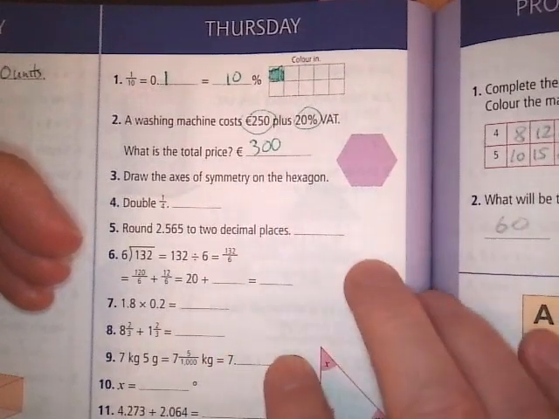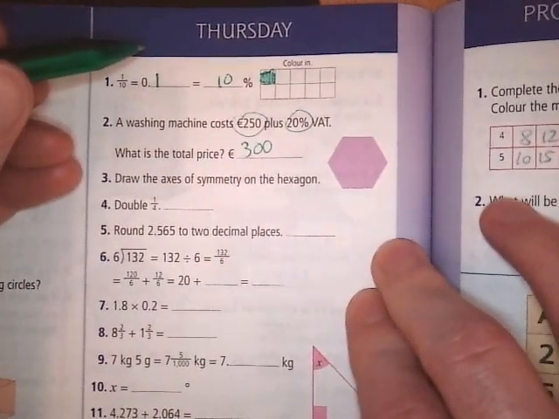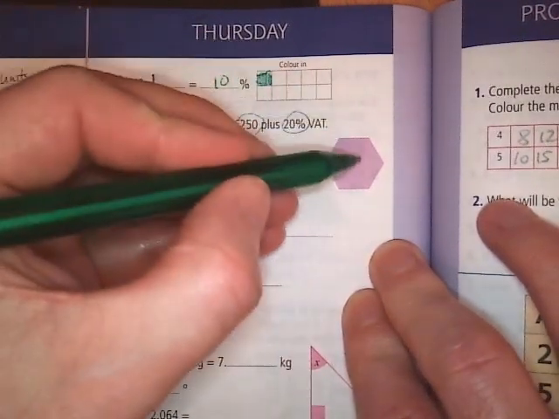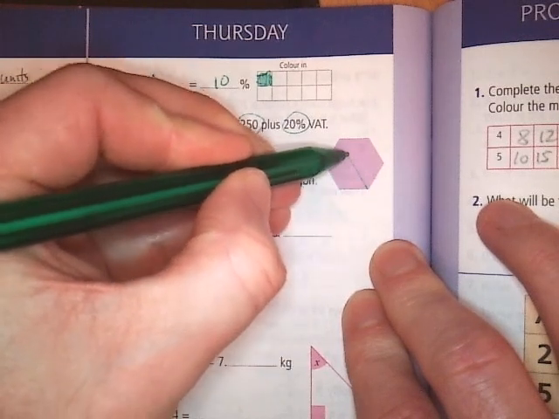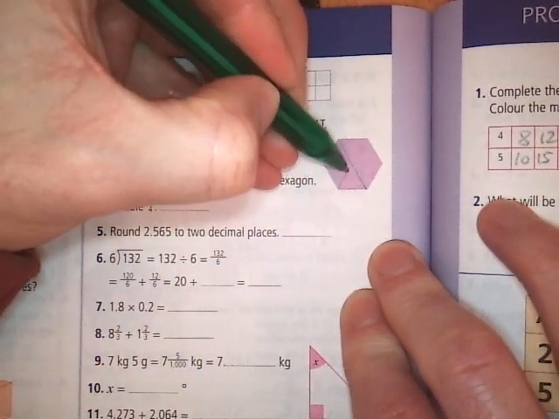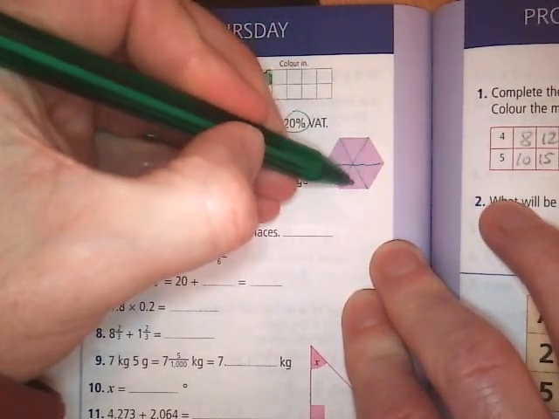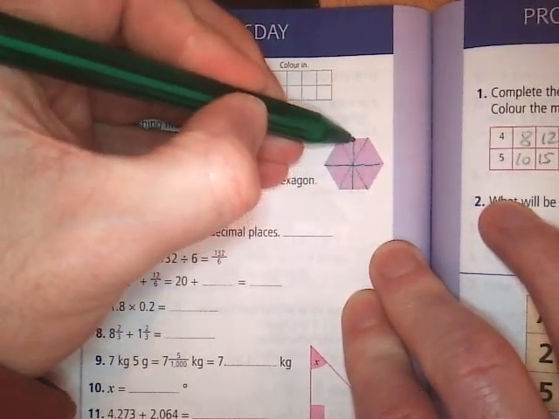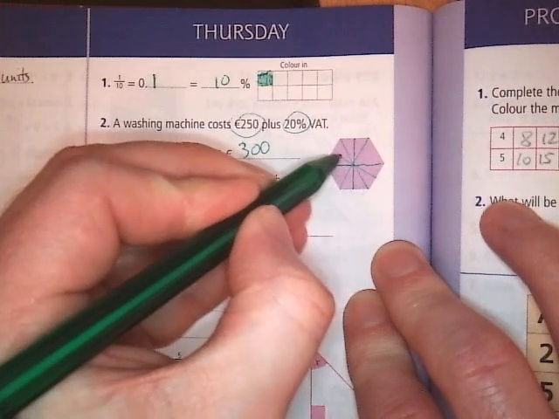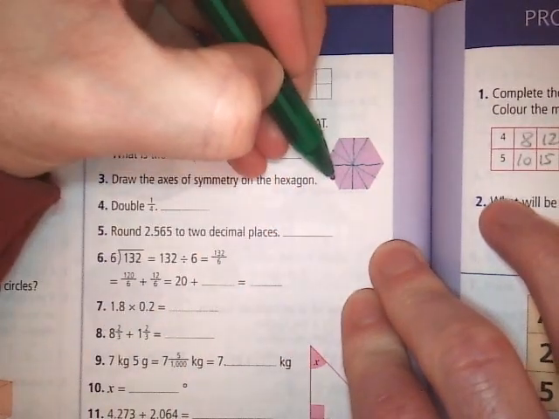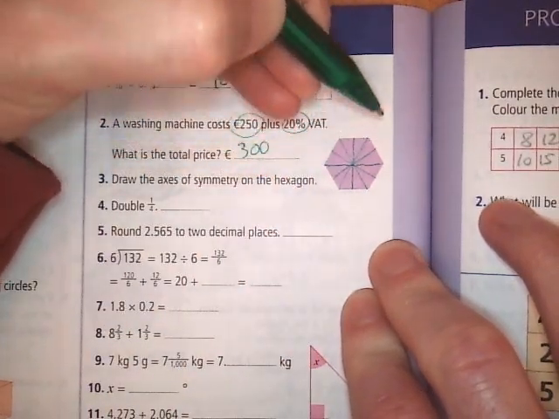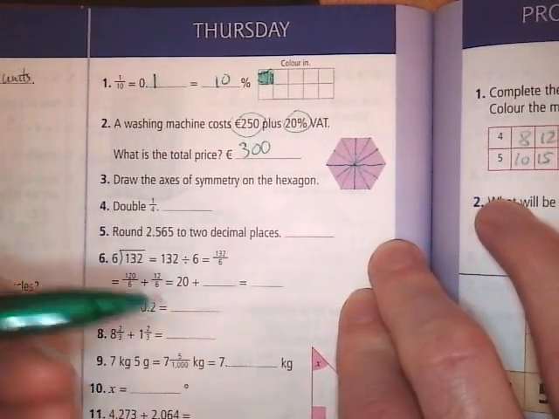Question number 3, the axes of symmetry in the hexagon. You should really use a ruler for this. What can I tell you? I'm a renegade. That's 3 of them from corner to corner, and then from center of each side to center of the opposite side. Please use a ruler.